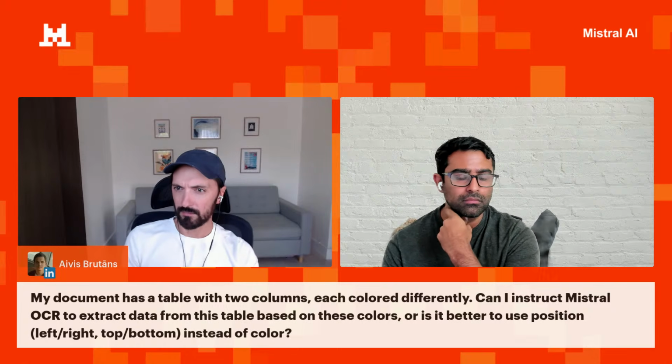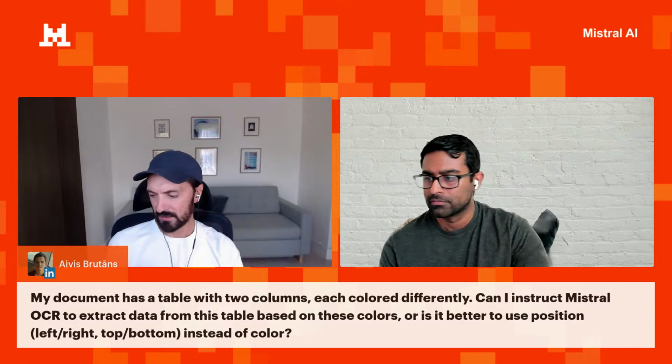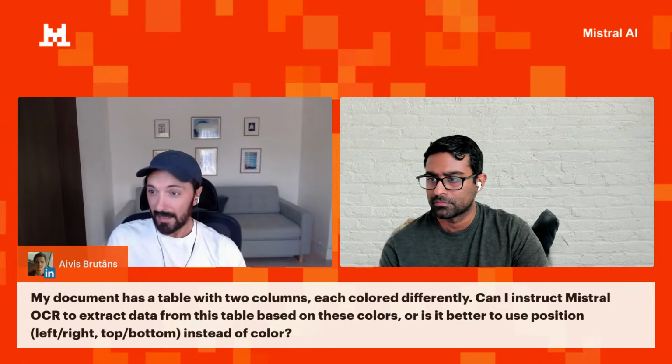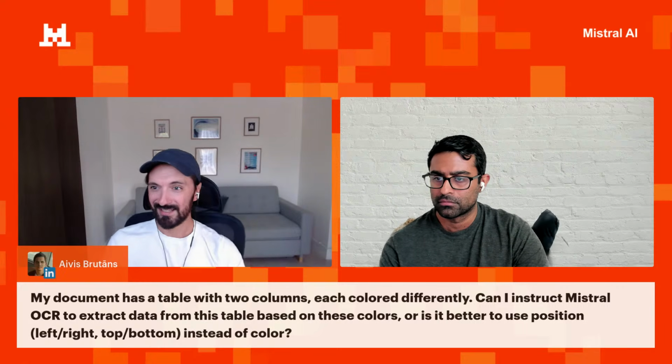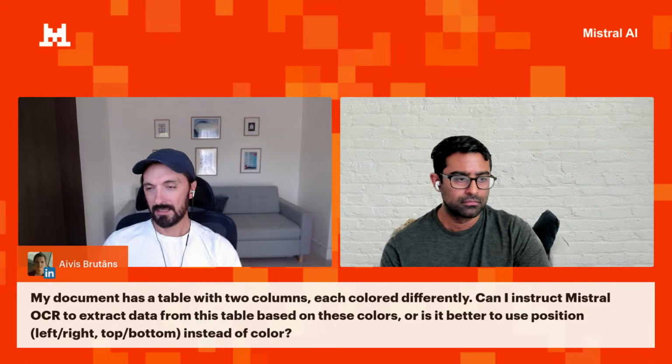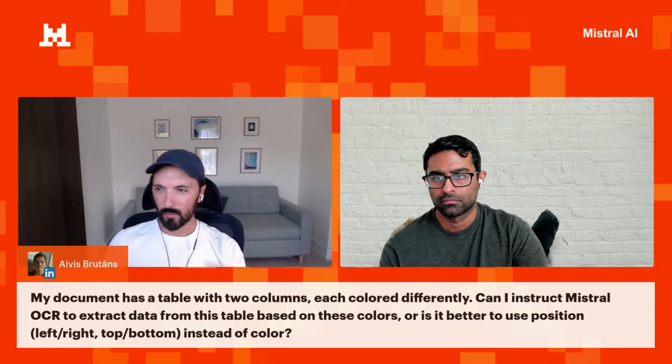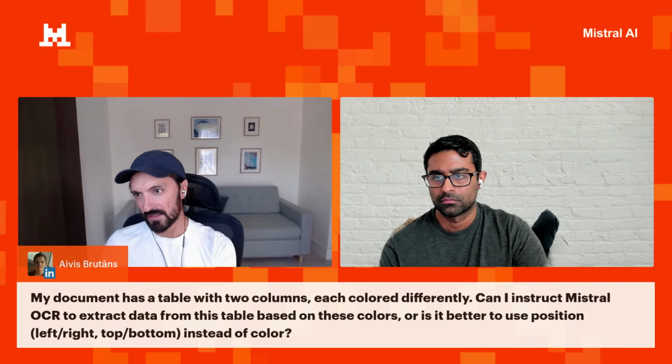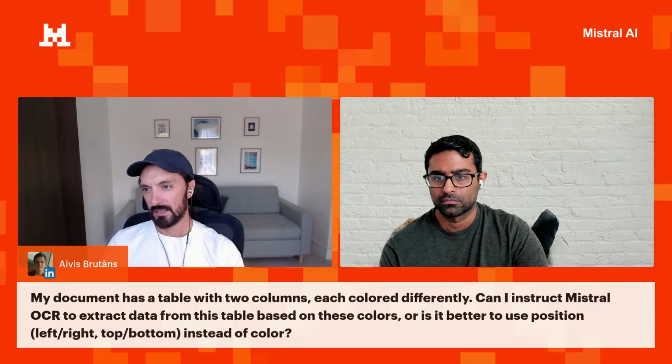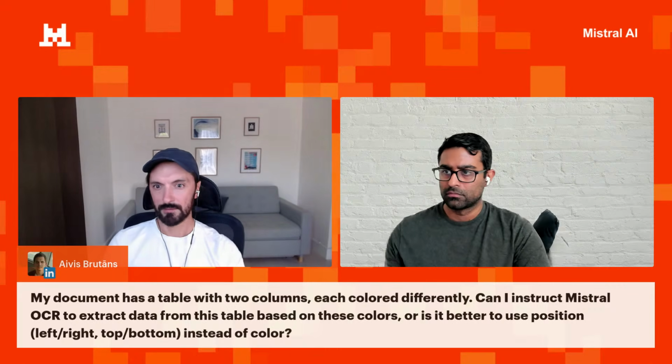If you have to, or if you notice a huge improvement in accuracy, you can. The model will definitely consider what you're telling it, but overall I would say try to avoid it if you can, because then you're tying yourself and creating friction to use a different type of layout.